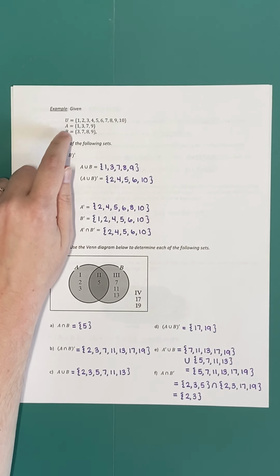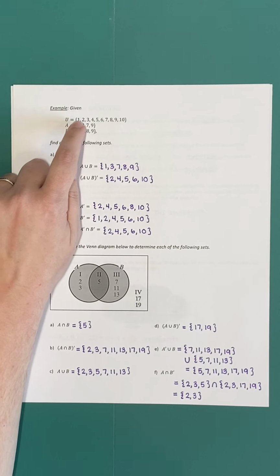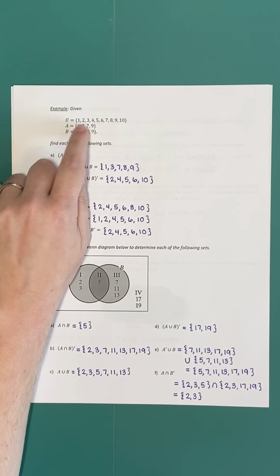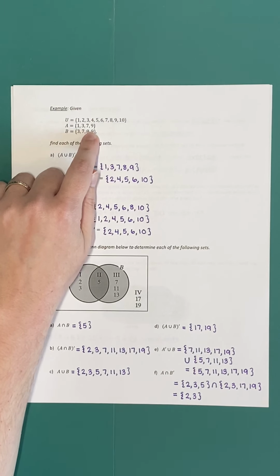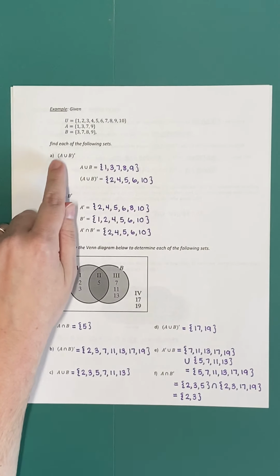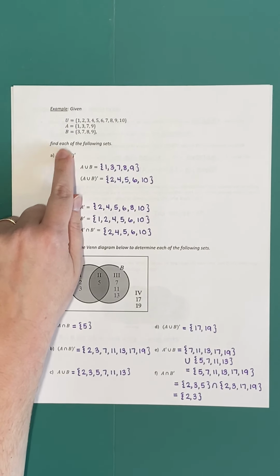So A and B join together, we're going to have 1, 3, 7, 8, and 9. So there is some overlap between these 2 sets. Remember, we only write the overlapping elements one time, so we get 1, 3, 7, 8, and 9. That's going to be the result of the union.